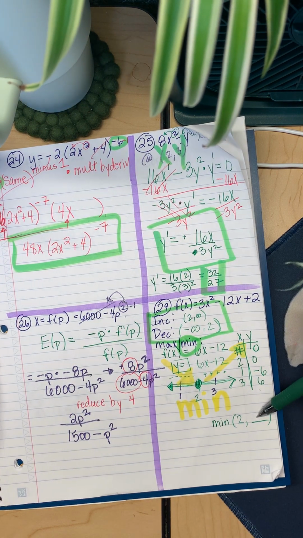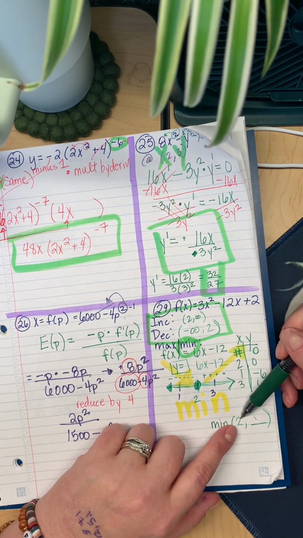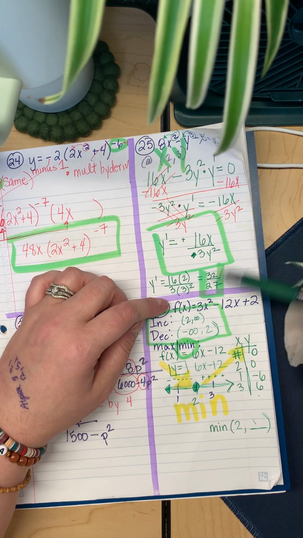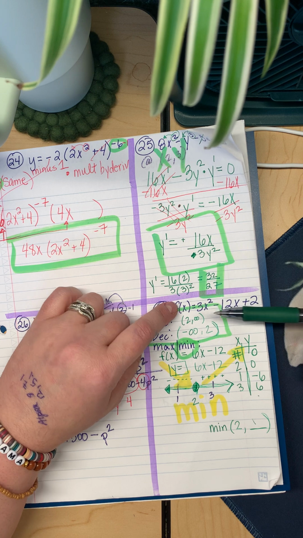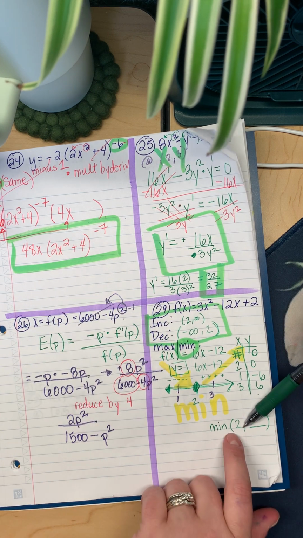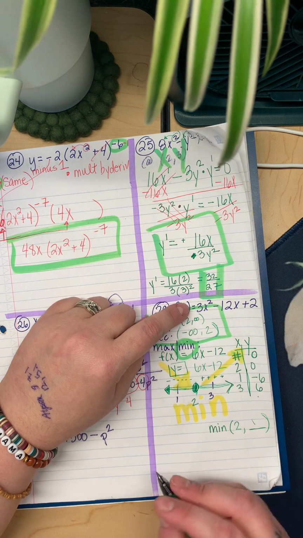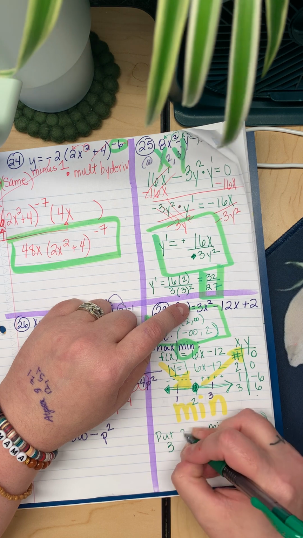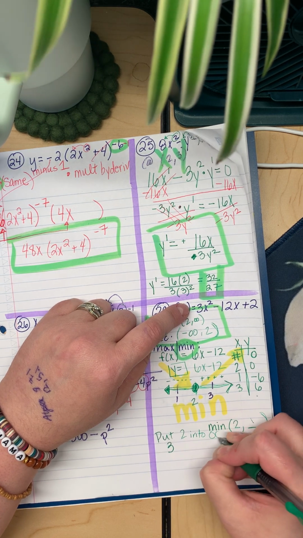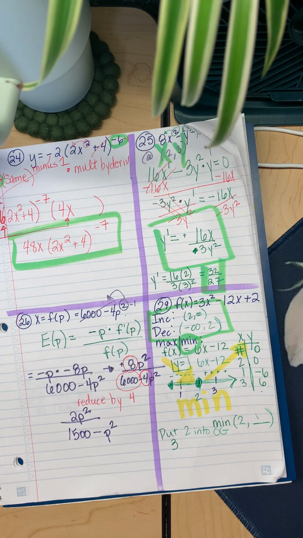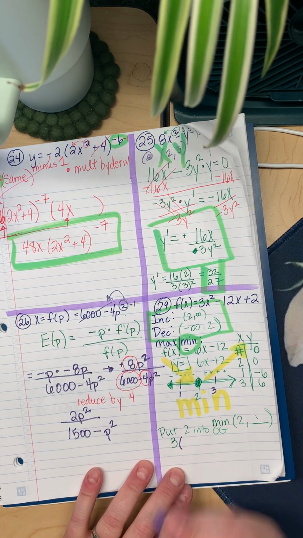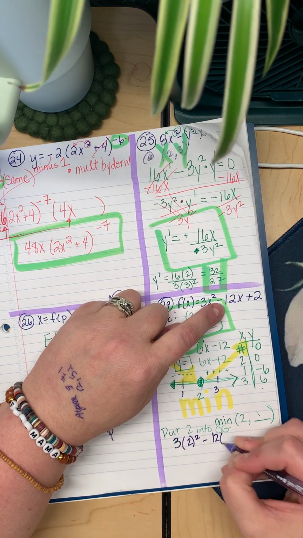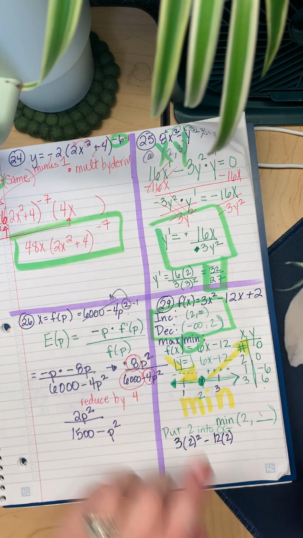Okay, to figure out that something, we're going to take this 2 and we're going to plug it into the OG, the original equation. Or you can plug the original equation into y equals and look for a t-chart and look for what's across from a 2. I'll just do it by hand. So I'm going to take this 2 and plug it into the OG. My pen's running out. So we get 3 times 2 squared minus 12 times 2 plus 2.